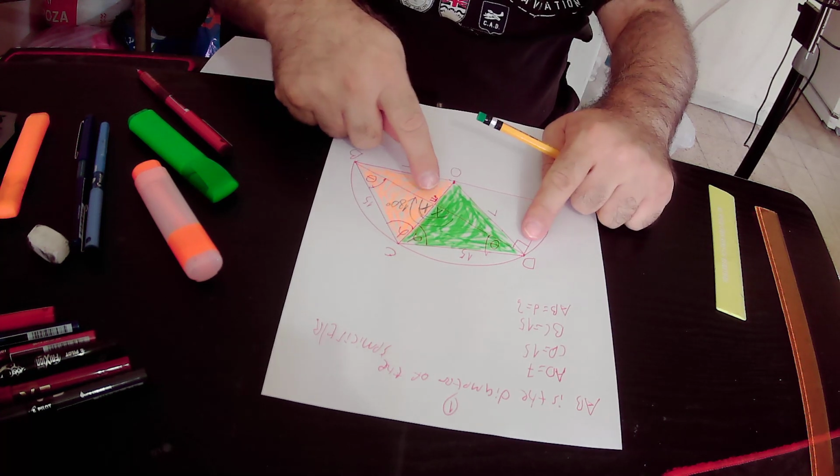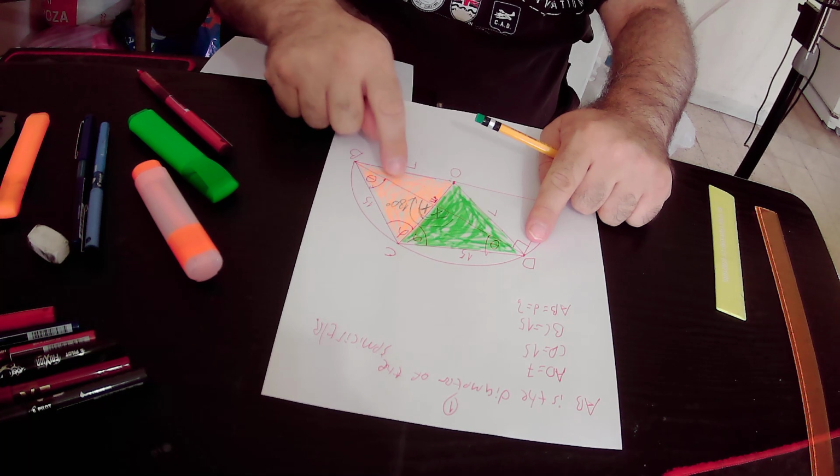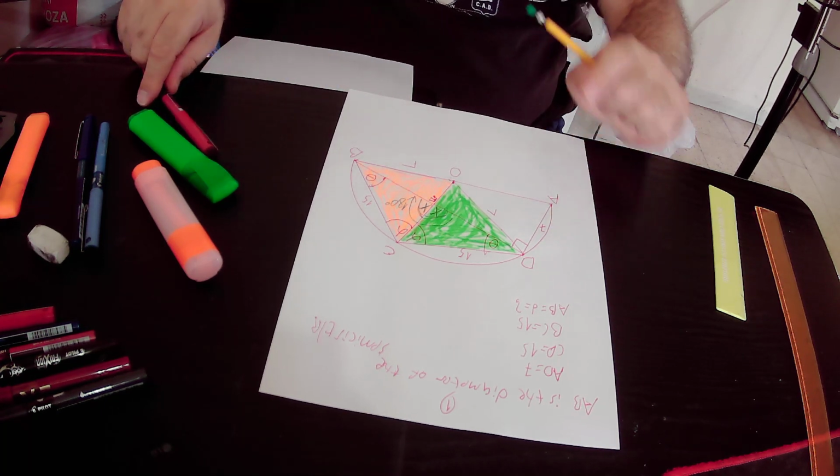Therefore, we can say that angle DEB equals 180 degrees in its size.